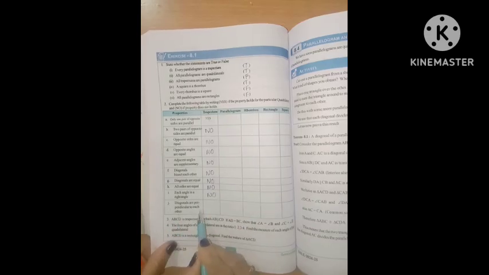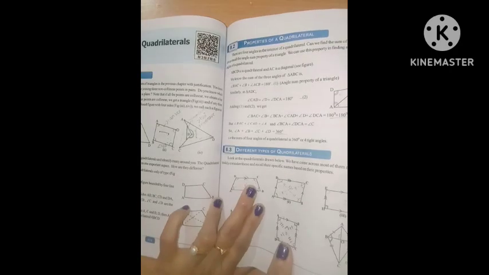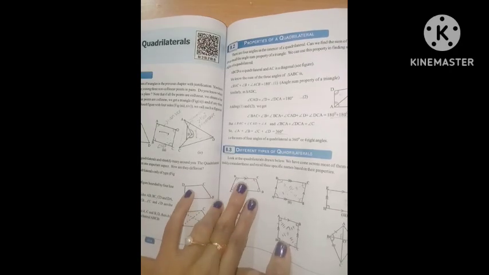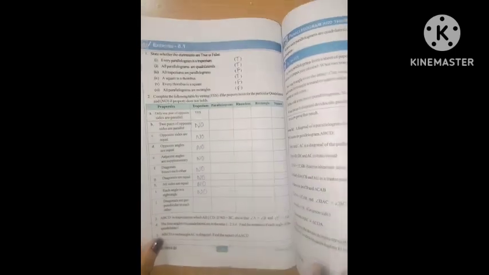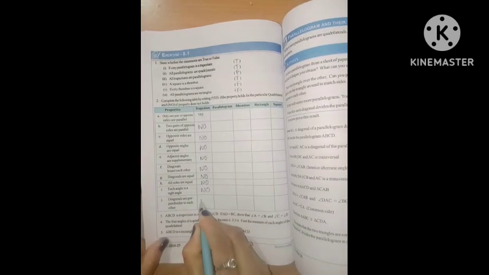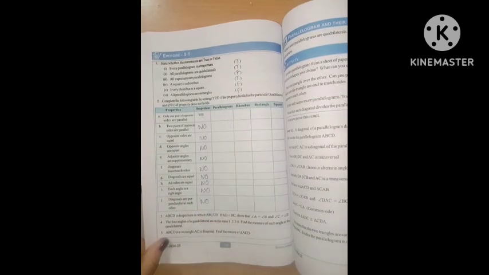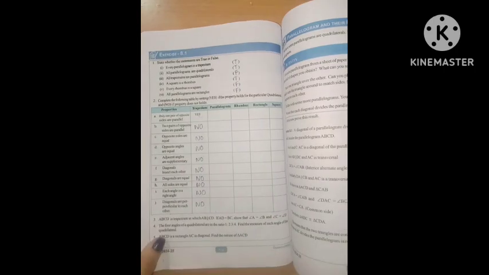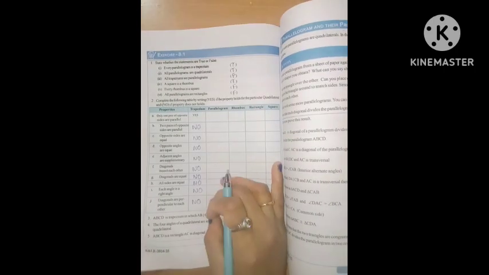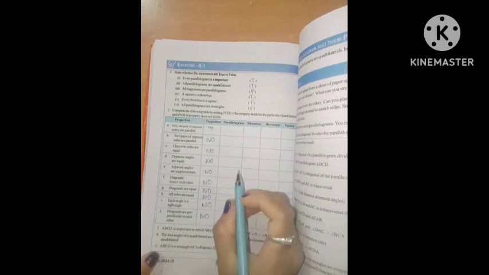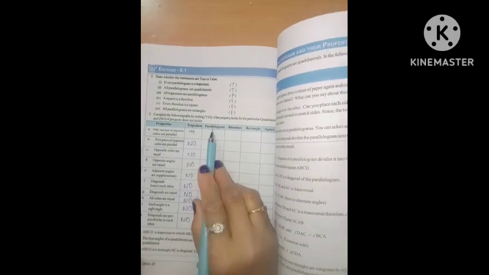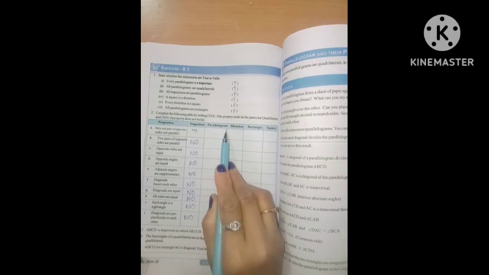Next, J property. Diagonals are perpendicular to each other in a trapezium. The diagonals are not perpendicular to each other. Point O. So that's why this property is not satisfied. So it is no. Okay, are you clear? Trapezium is over. The trapezium quadrilateral is over. And next we'll go to the parallelogram.